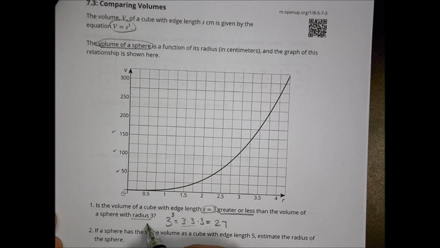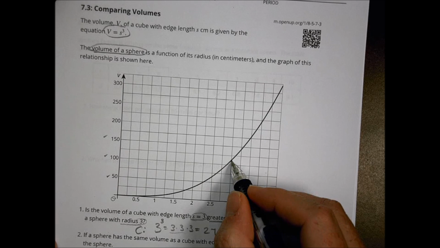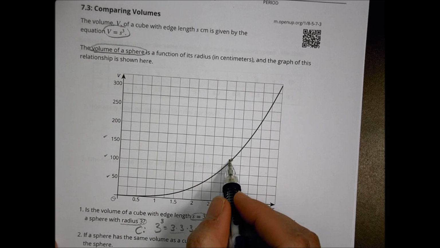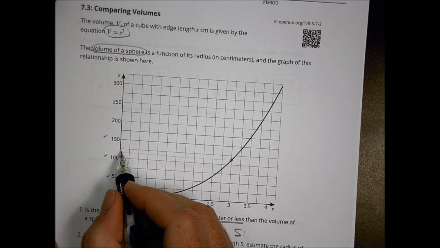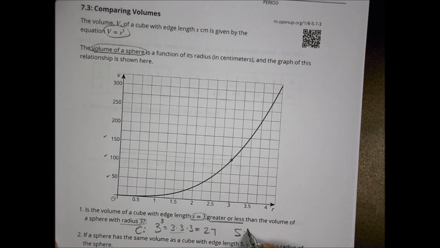When it has a radius of 3, we look at our chart here, find the radius of 3, move up to the point, and look across to see the value. We're between 100 and 125, so probably about 112. So which one has the greater volume? Definitely the sphere, with about 112 cubic centimeters, compared to 27.